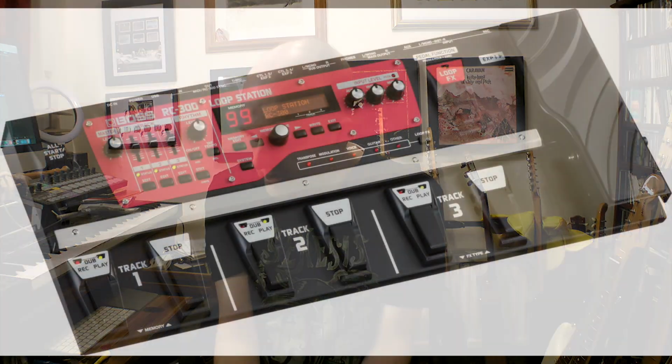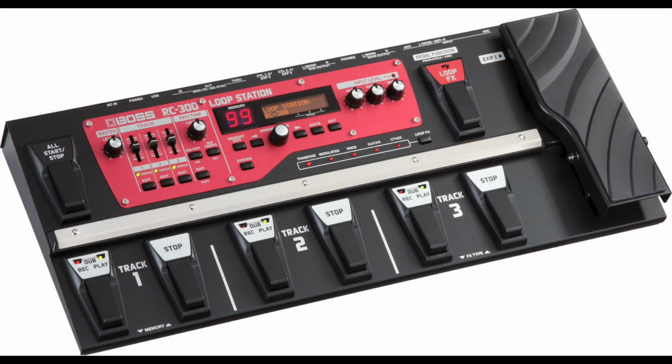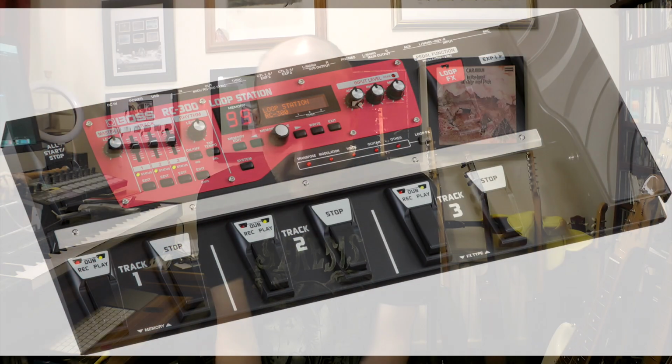So how do we loop? Oh, that's a tricky one. At the moment, on the floor, you can't see it, I'm using a looping pedal, the Boss RC300. There are many different looping pedals out there. You can even do some looping using delay pedals, depending on the kind of delay pedal that you're using. I'll leave you to figure that one out. But I will be talking specifically about the Boss RC300 loop station.